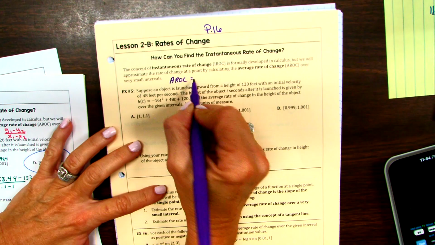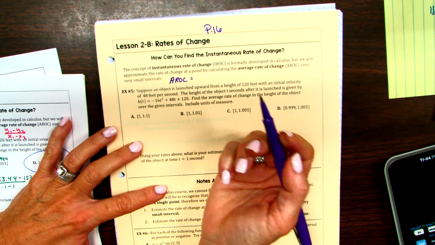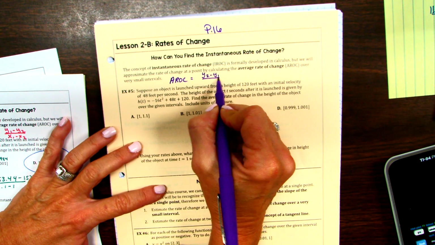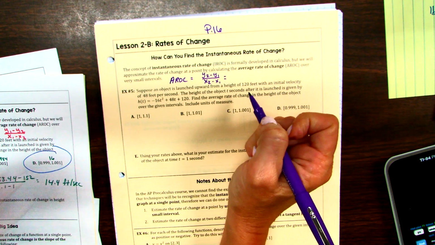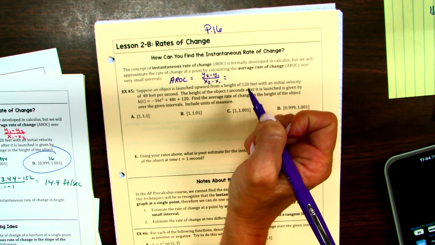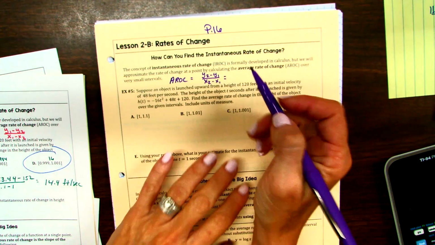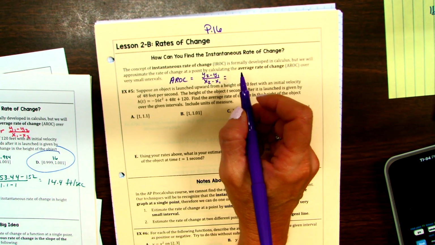Remember, AROC means average rate of change. We talked about it being a slope, all that stuff. And this is the traditional formula. But I had a few of you, and whenever I say you guys, I mean my pre-calc students in general, I don't necessarily mean this class, but I had a lot of you ask me, well, I noticed on your key the order was changed.